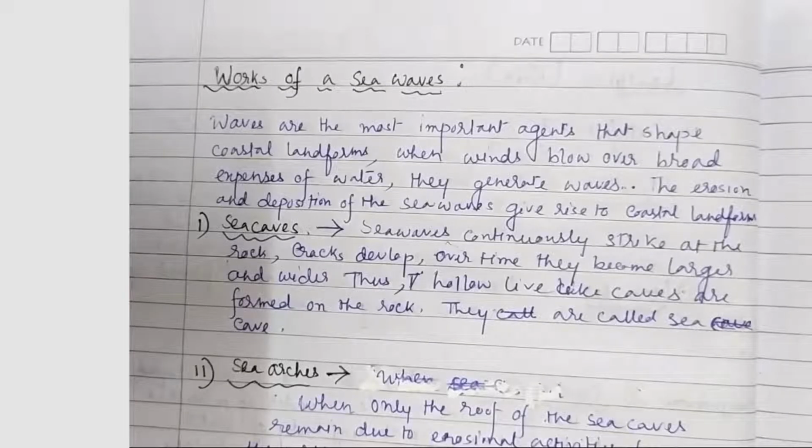Our next topic is works of sea waves. Waves are the most important agents that shape coastal landforms. When winds blow over a broad expanse of water, they generate waves. The erosion and deposition of sea waves give rise to coastal landforms.